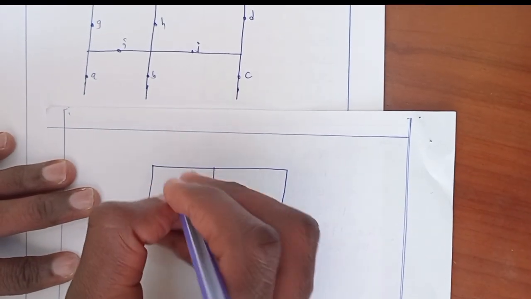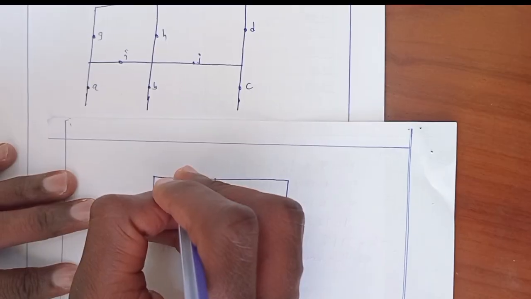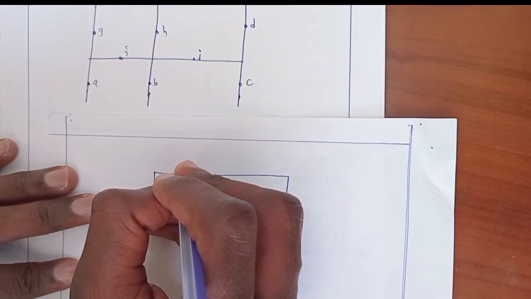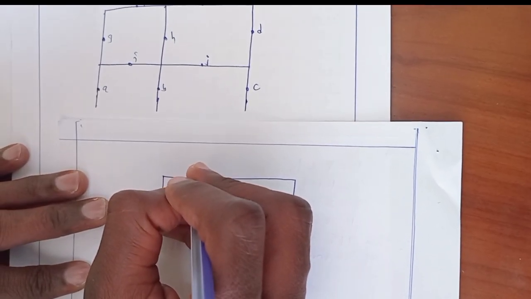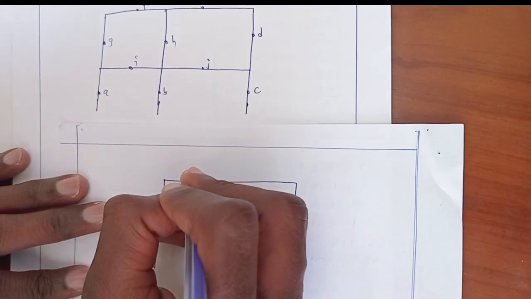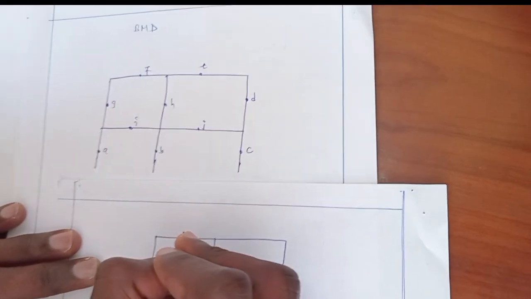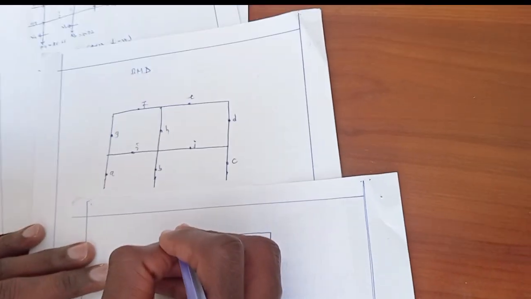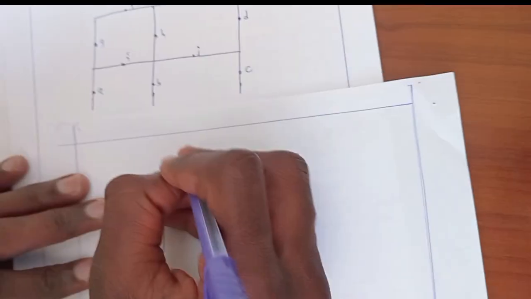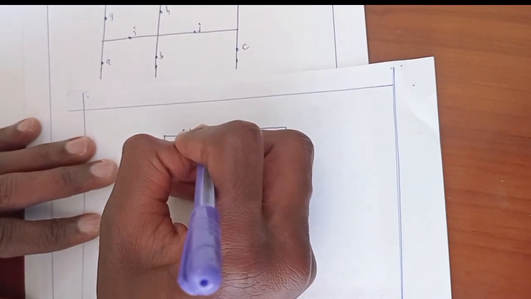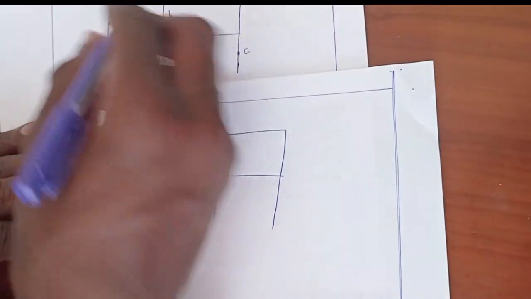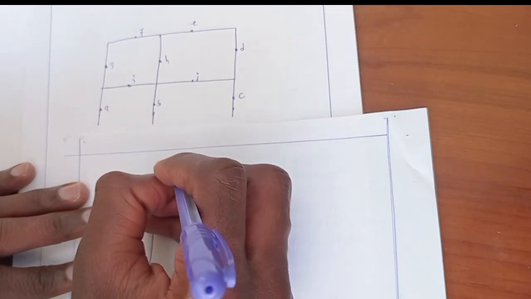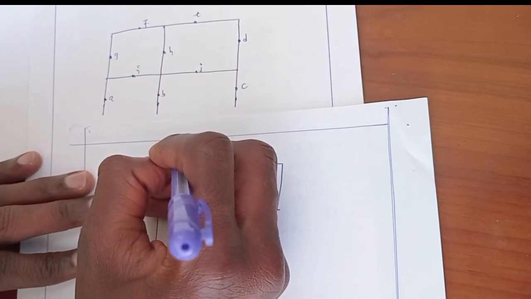When we cut the section, that is this member, internal forces are produced: the shear force and the bending moment. The shear force and the bending moment are in this direction. According to this, here was F, so it will be bending moment MF.